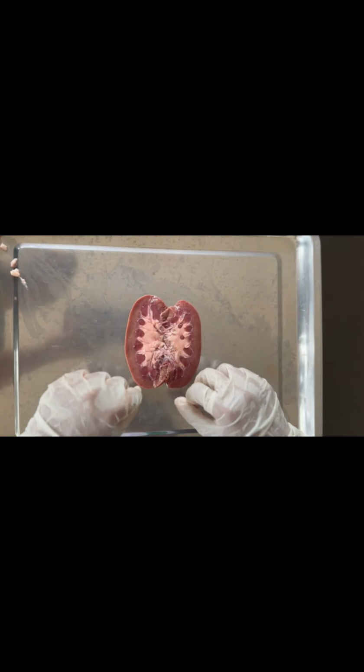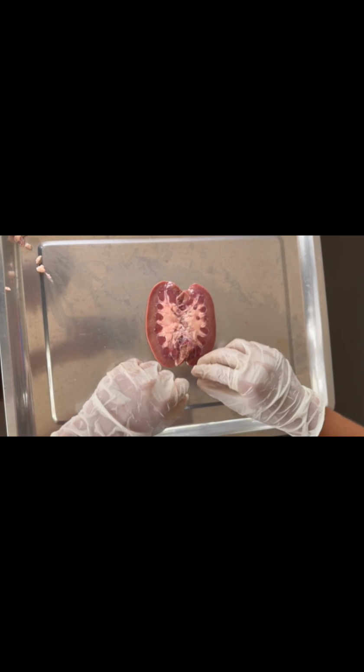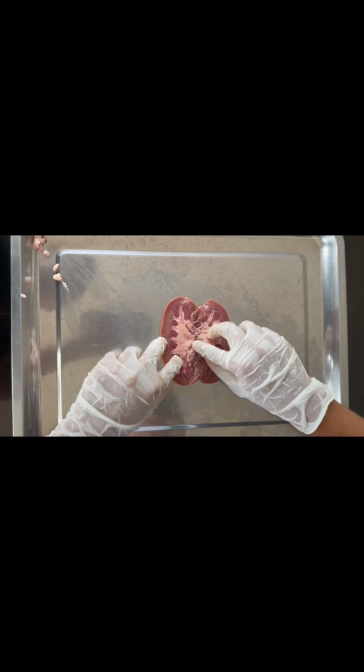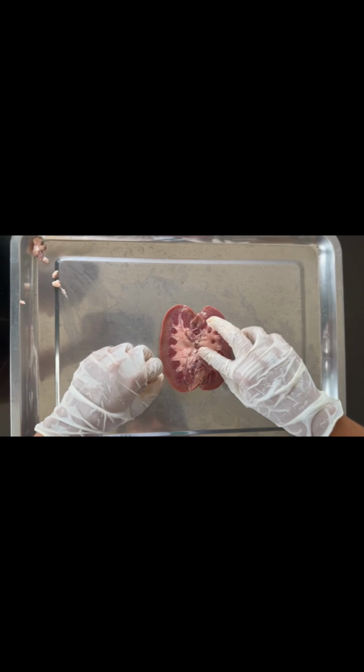Unfiltered blood enters the kidney through the renal arteries, found in the hilar region. It branches off into the segmental arteries, and then it will go along the spaces between the renal pyramids known as the renal columns.